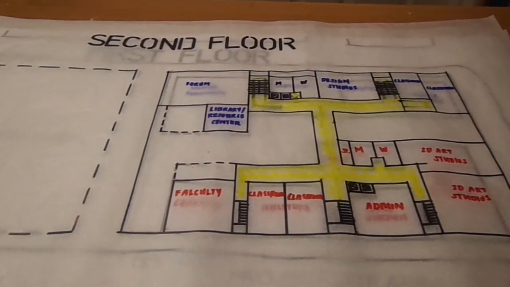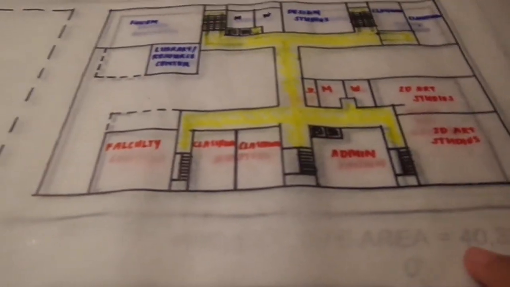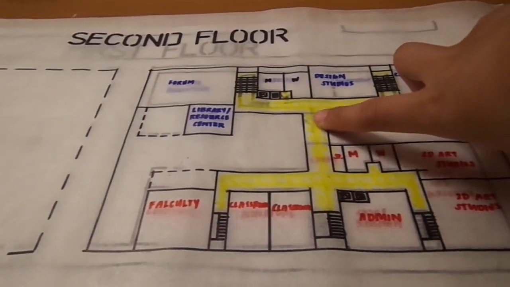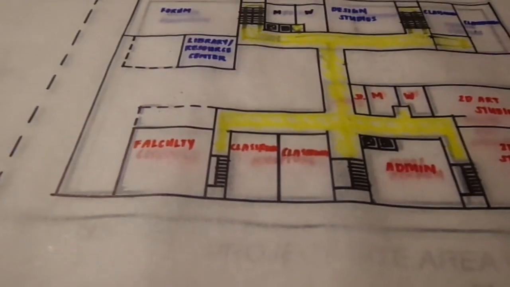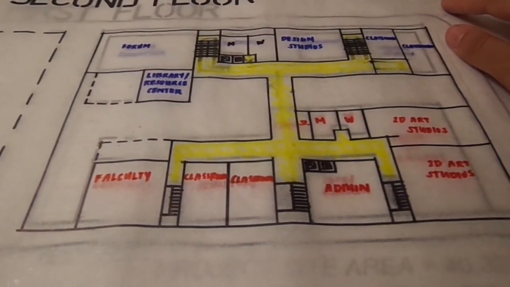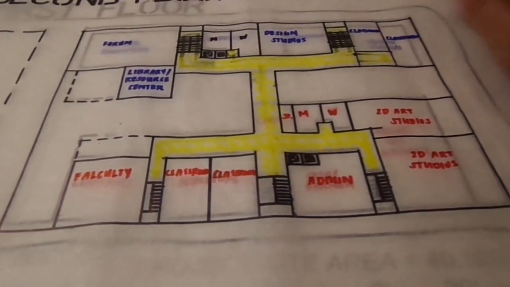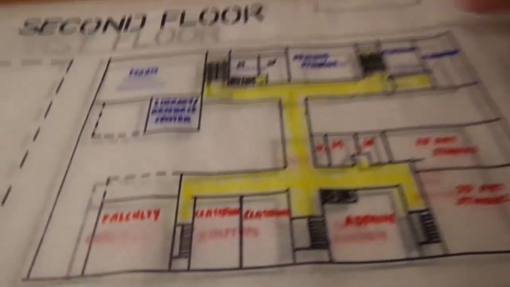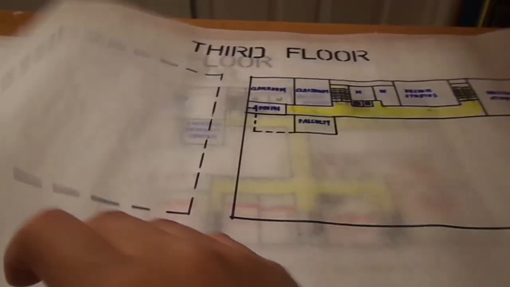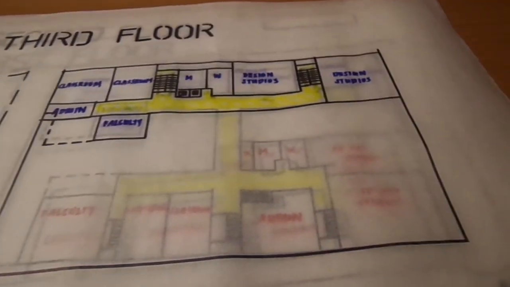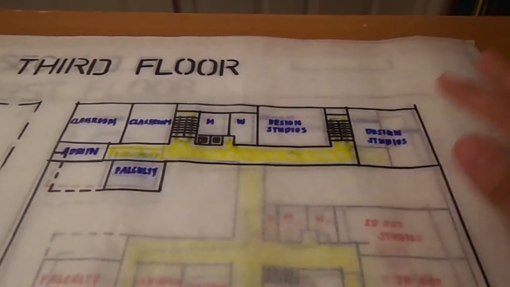Damn, I should have brought my model home so I could take a video of it, but I did take some pictures. We have this bridge connecting both buildings on the second floor. What's written in red is the art program, and blue is the architecture program. Now we go on to the third floor. What's highlighted in yellow is circulation, where people can walk around getting to some place. And this is the third floor.